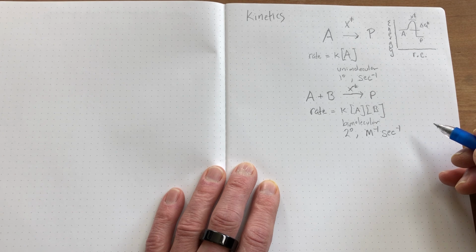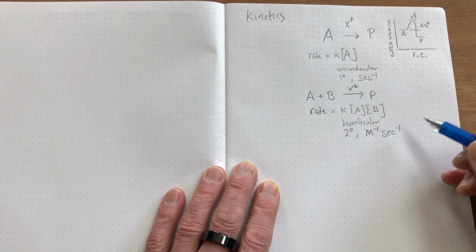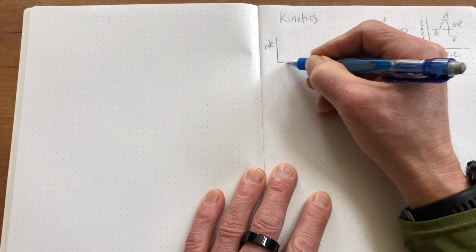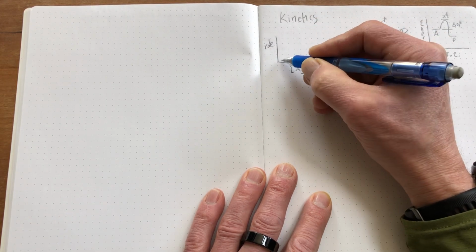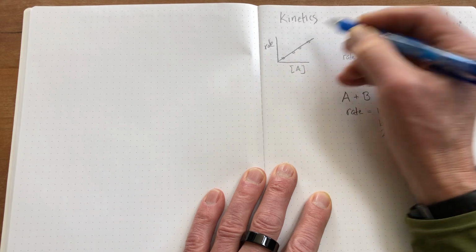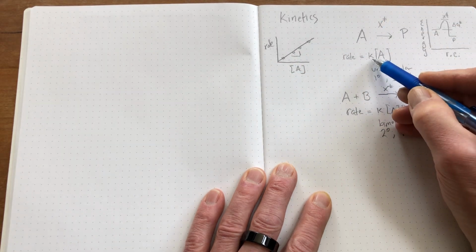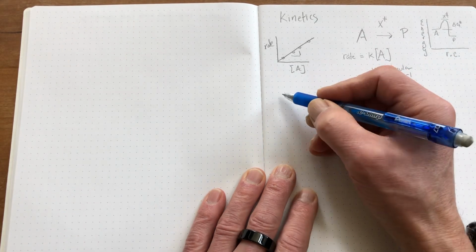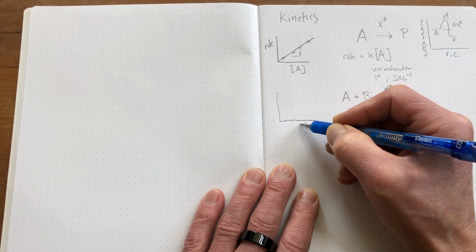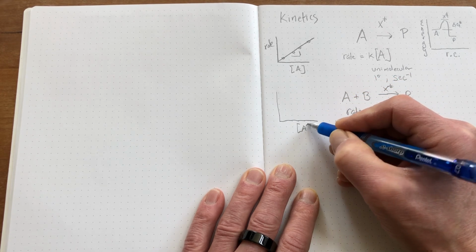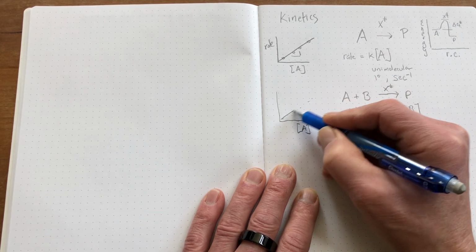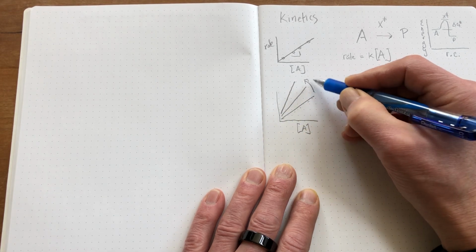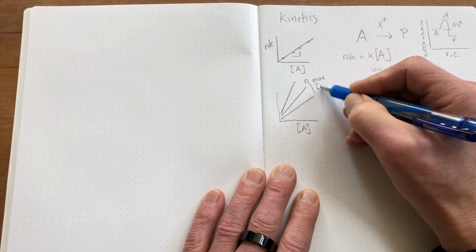And if we were to plot how the rate depends on each of these agents, it would look like this. The rate as a function of A, you'd get data points that fall in a line, and the slope here is this rate constant K. And for the second example, it looks similar, except that in addition to being linearly dependent on the concentration of A, the slope increases as we add more B. So more concentration of B.